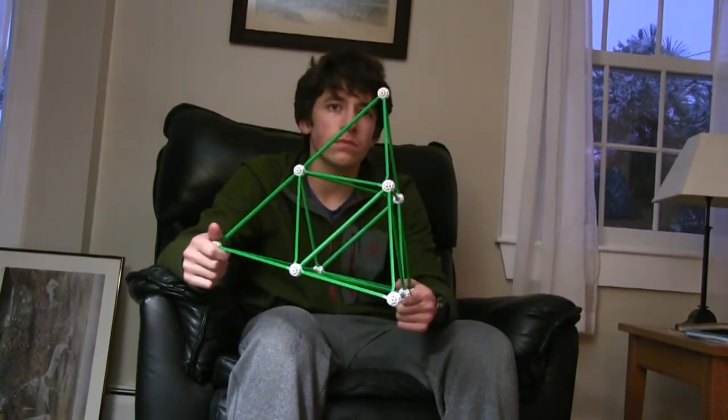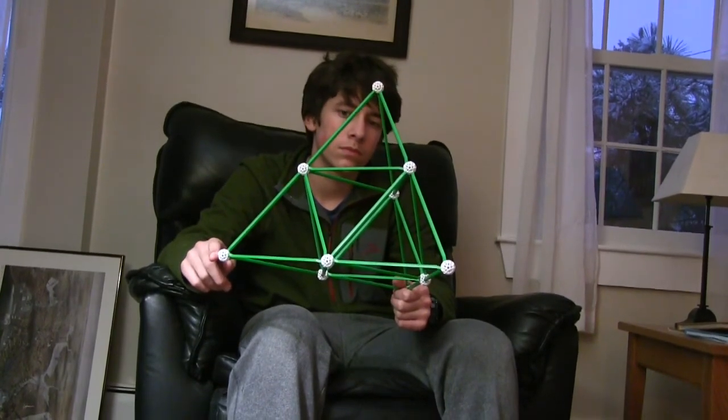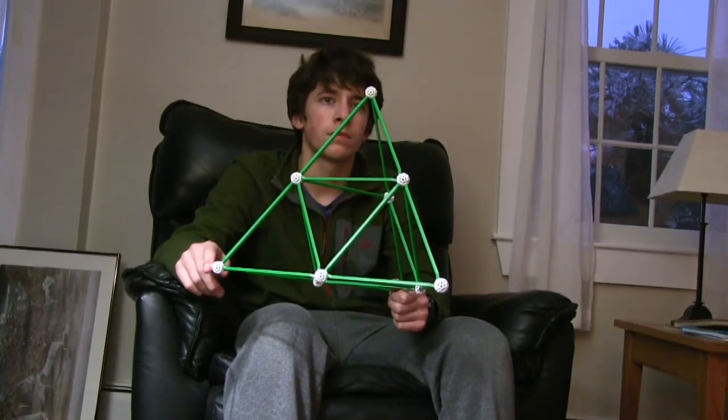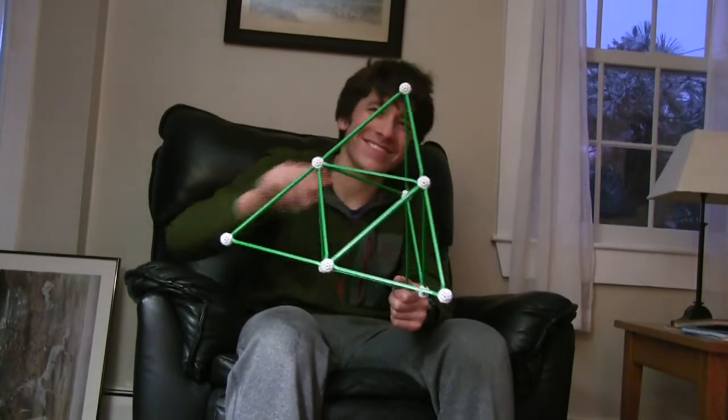So this might make a fun 3D printing project, but it was definitely a neat Zome project, and it was fun to see the relationship. I didn't know previously this relationship between the volume of an octahedron and the volume of a tetrahedron. Pretty neat, right?